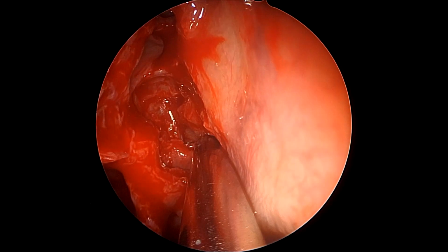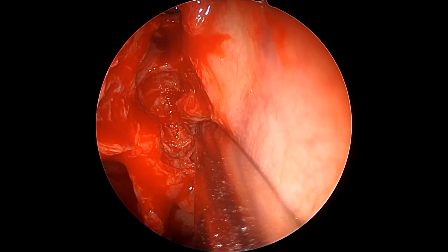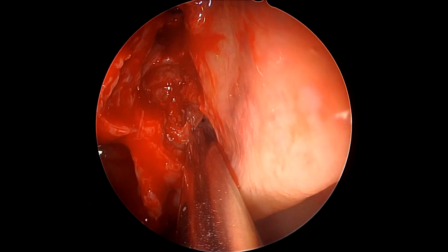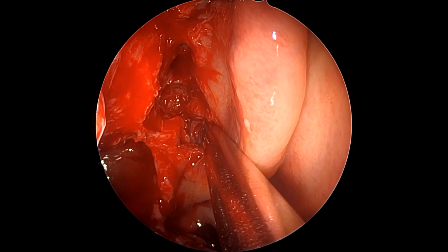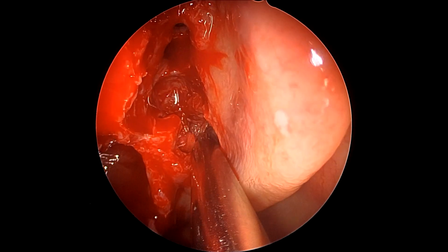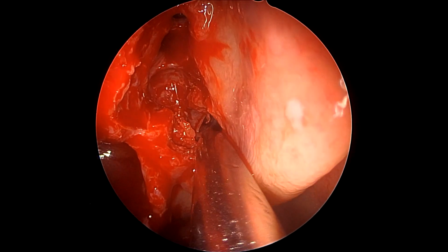So whenever in a revision sinus surgery there is loss of landmarks, one can always follow the horizontal antrostomy ridge and the medial orbital floor to guide us towards the approximate level of the sphenoid ostium and where to puncture it, in case we are not able to negotiate it using our instruments.